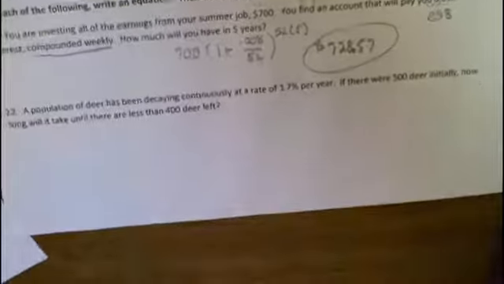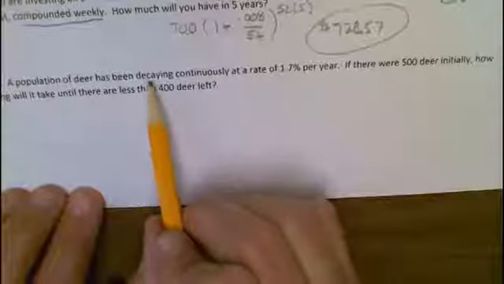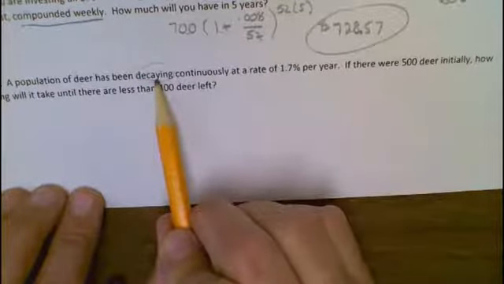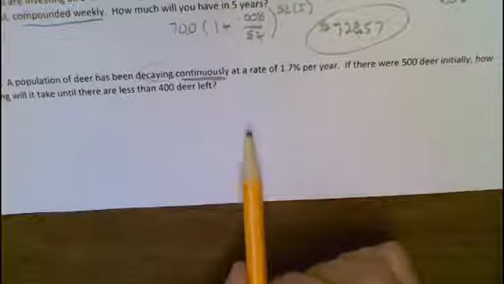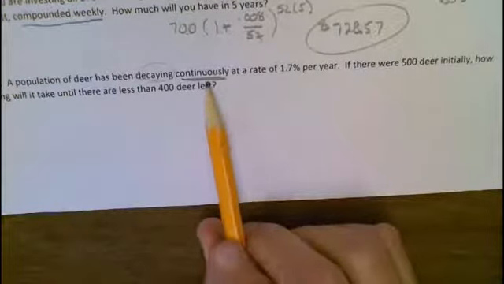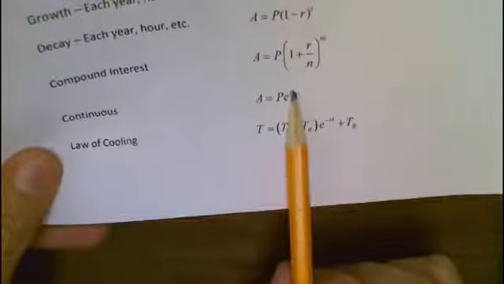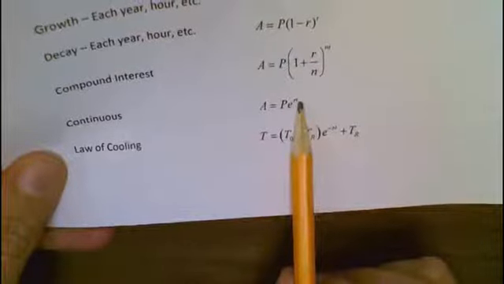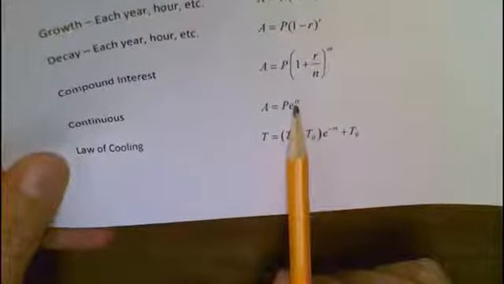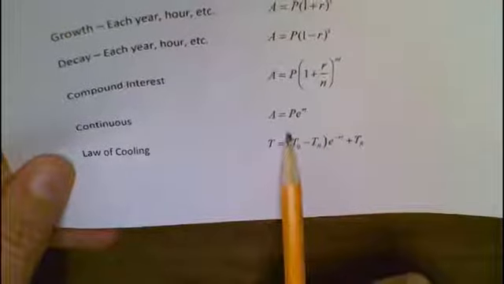If you look at number 22, it says a population of deer has been decaying. So first of all, you need to know then it's getting smaller and it's decaying continuously. So if it's compounding continuously, then we're going to use the continuous compounding, which is A equals P times E raised to the RT. Now if it's decaying, you're going to have a negative R value. If it's increasing, it'll be a positive R value.